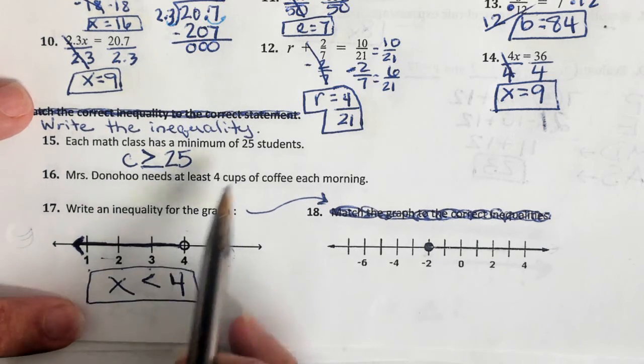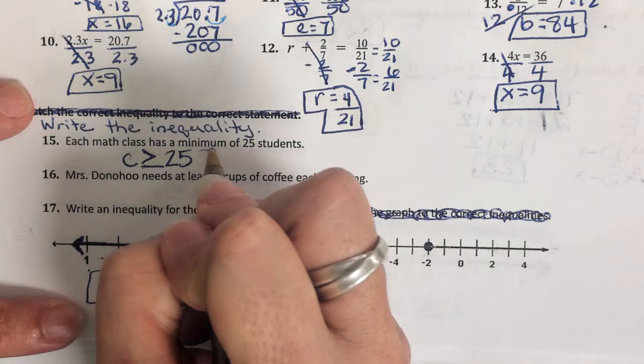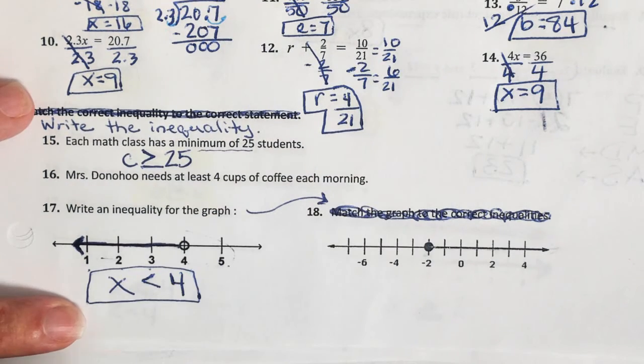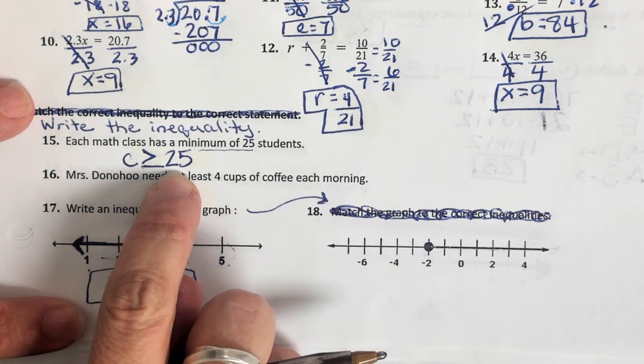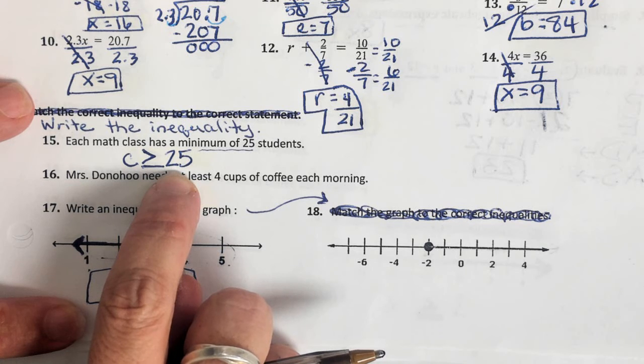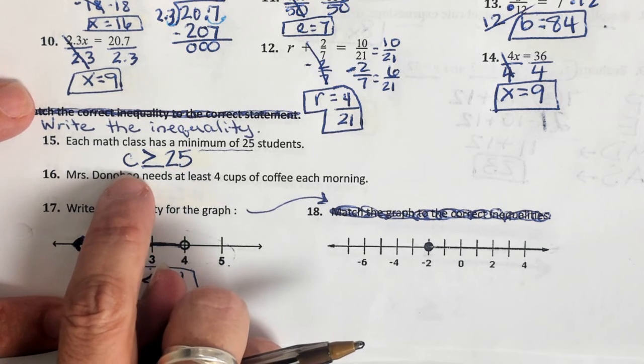Yeah, but minimum, see, here's the key to this. The minimum of 25. The minimum's 25. The smallest it can be. So that's the smallest number they're going to put in a class. So some classes might have 26, 27, 28, 29. Okay.